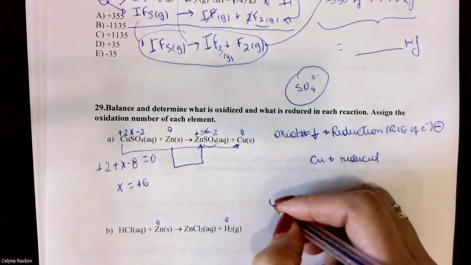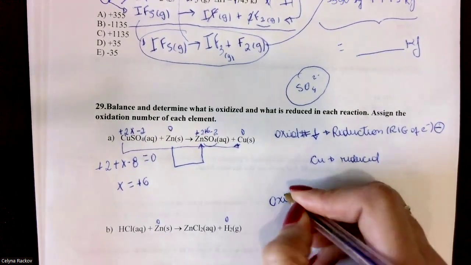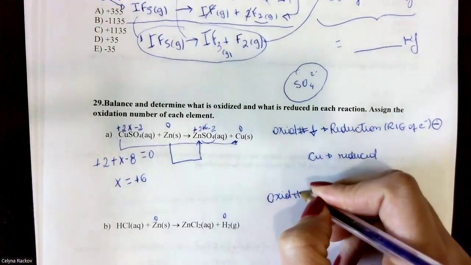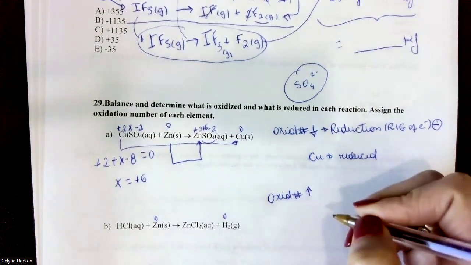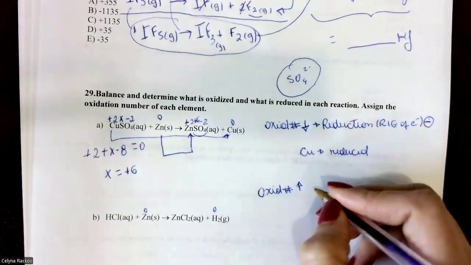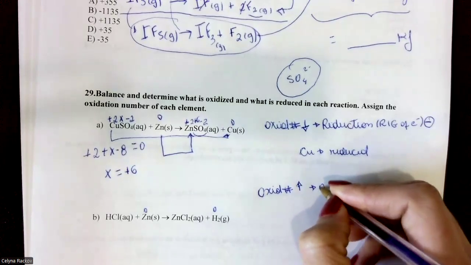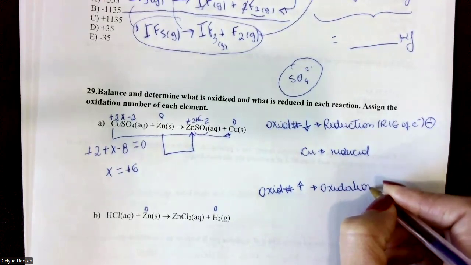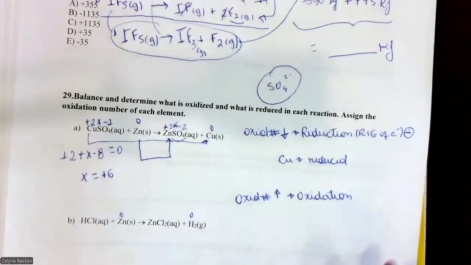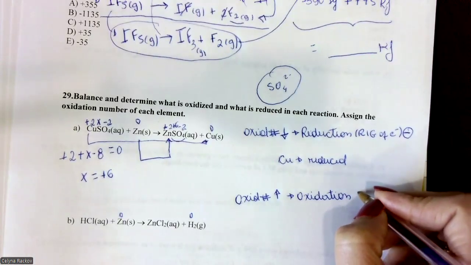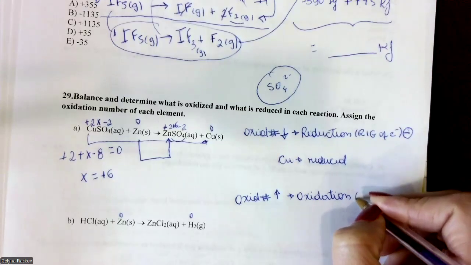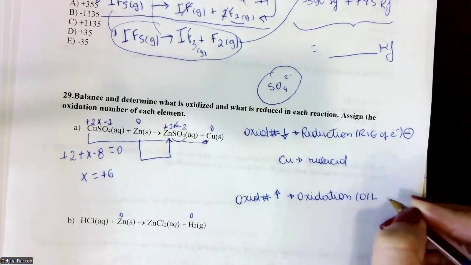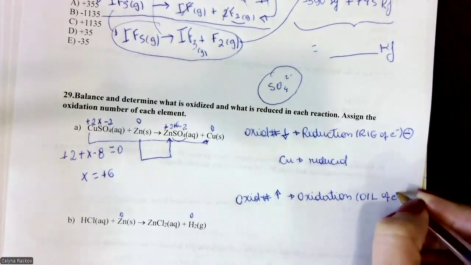So when the oxidation number here goes from 0 to +2, the oxidation number increased, right? So when the oxidation number increases, we have oxidation. Oxidation is loss of electrons.